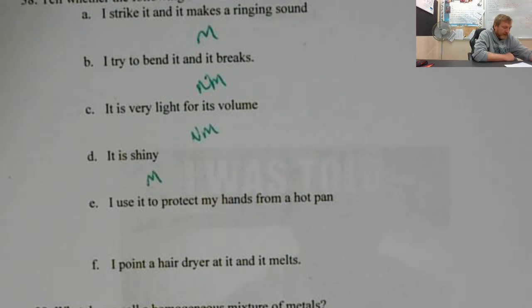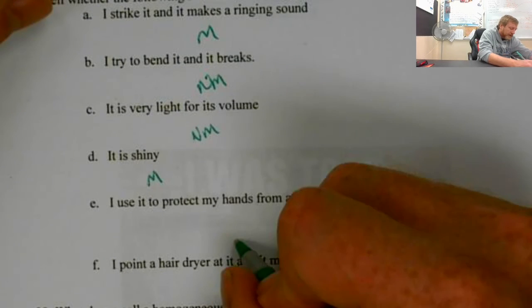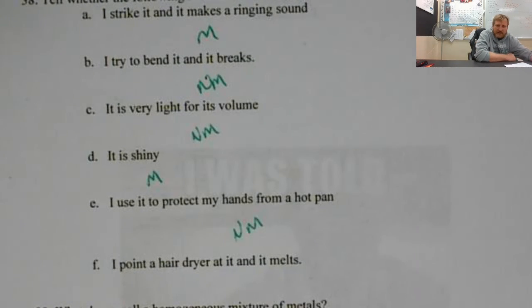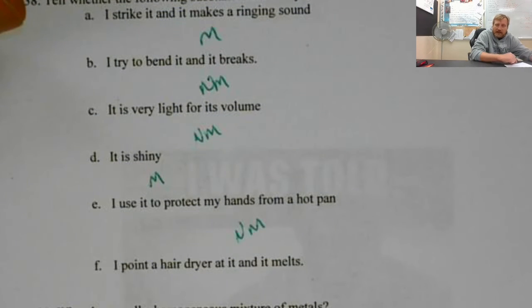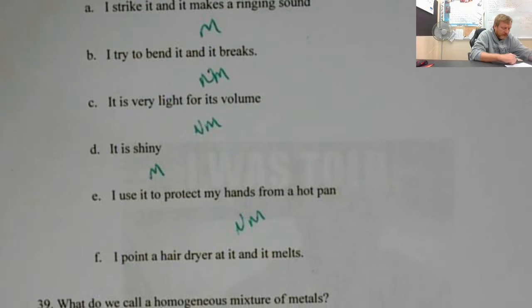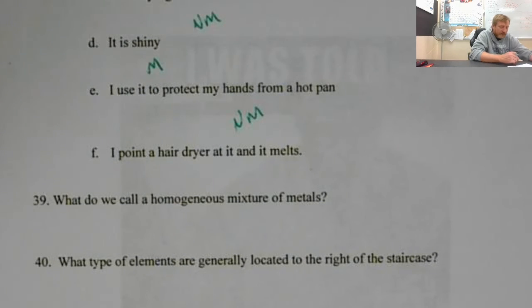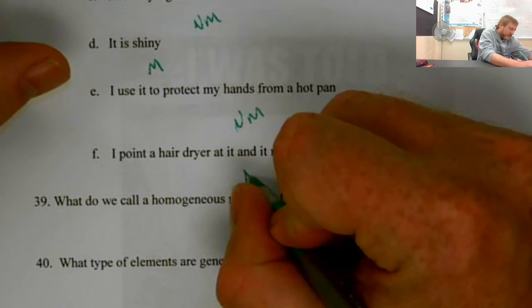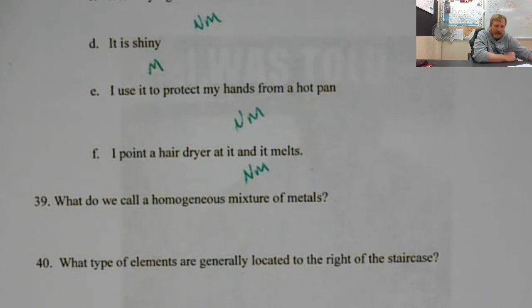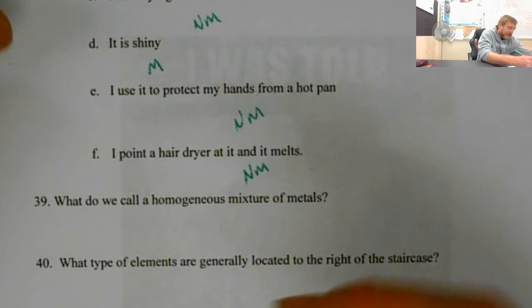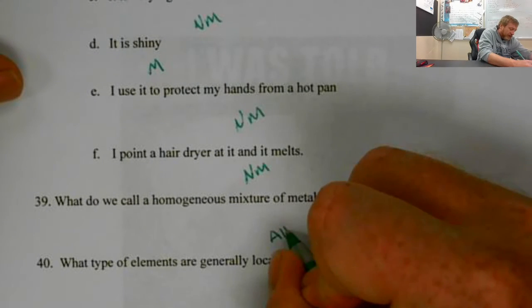I use it to protect my hands from a hot pan. It's probably a non-metal because non-metals make better insulators. Metals are good conductors of heat and electricity, and of course you wouldn't want a good conductor because you don't want it getting to your hands. I point a hair dryer at it and it melts. That is also typically a non-metal. Non-metals tend to have low melting and boiling points. A homogeneous mixture of metals is called an alloy.